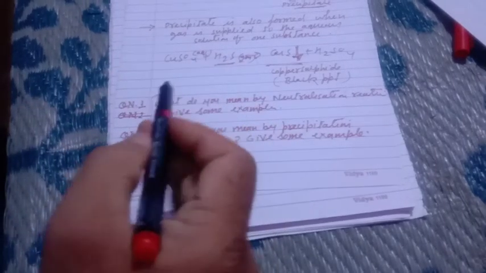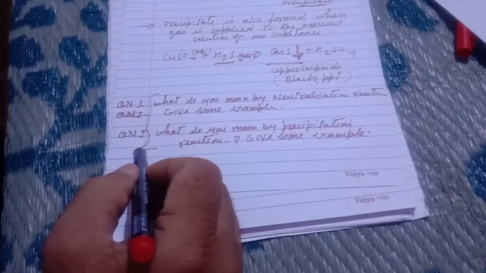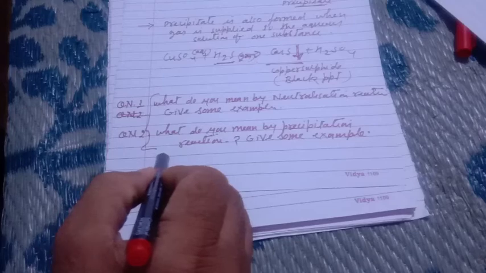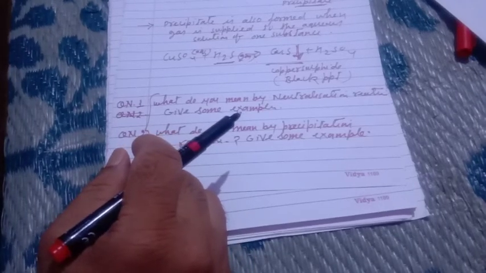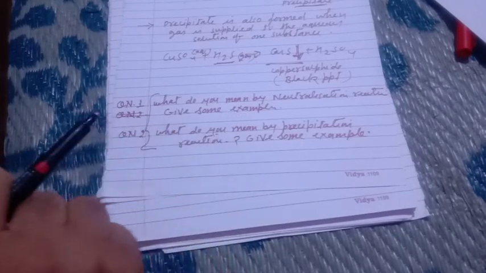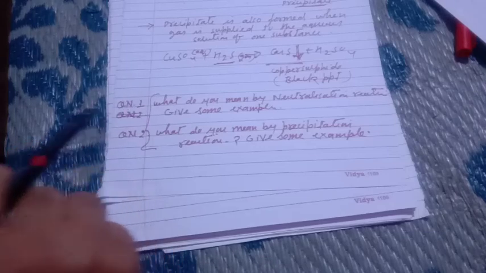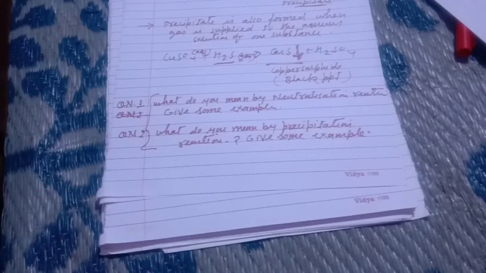So now another types of reaction. Now three more reactions are there. That is displacement reaction, double displacement reaction, and redox reaction. So in upcoming videos I will teach you.